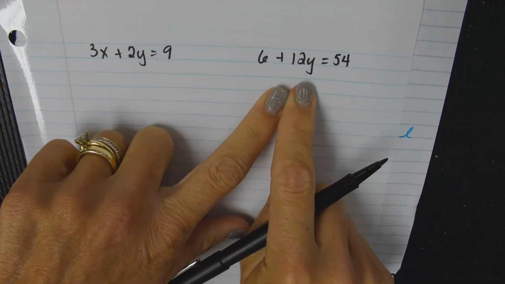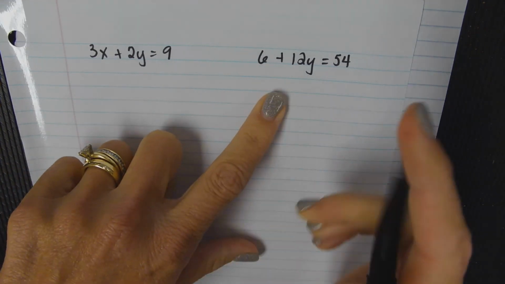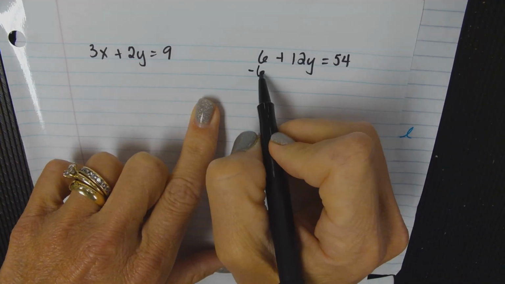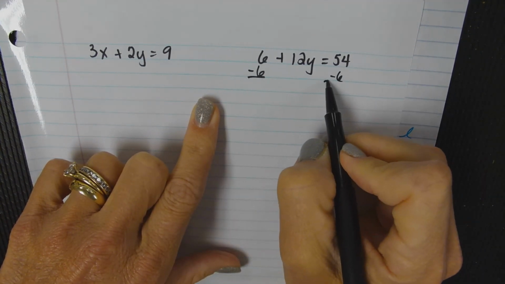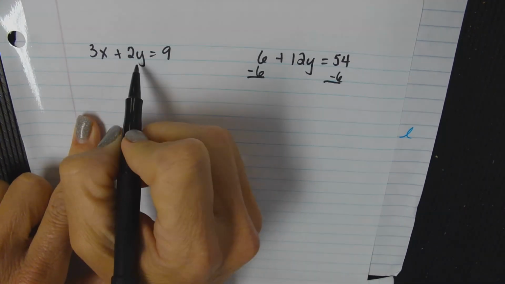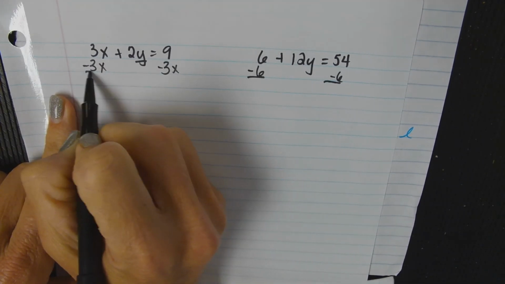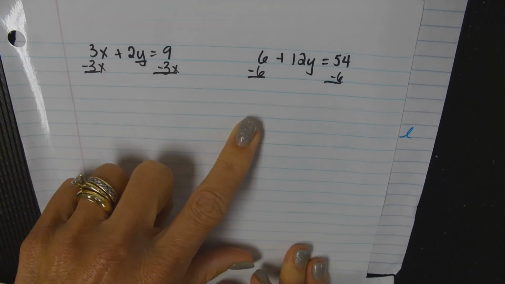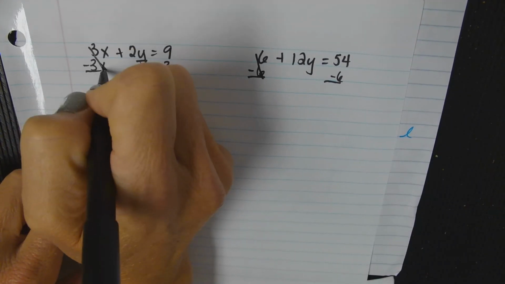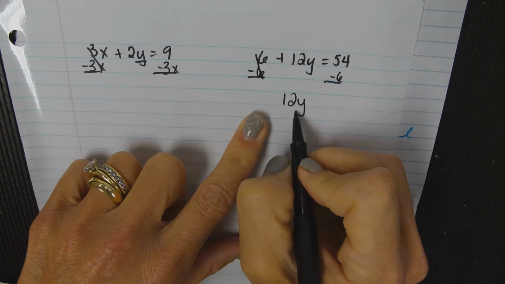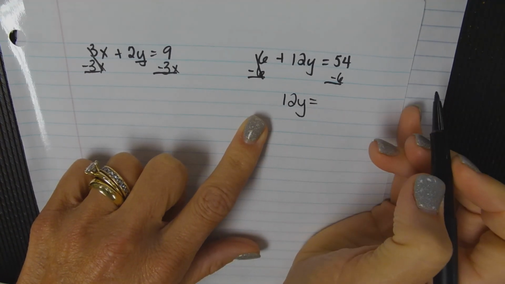Here's the normal equation. Here's our problem. Okay, to solve for y, I take 6 away. You with me so far? So over here, in solving for y, I take 3x away. Same step. That cancels, that cancels. I'm left with 12y equals 54 minus 6 is?